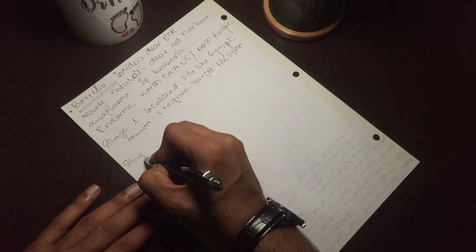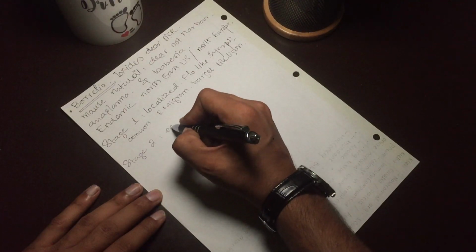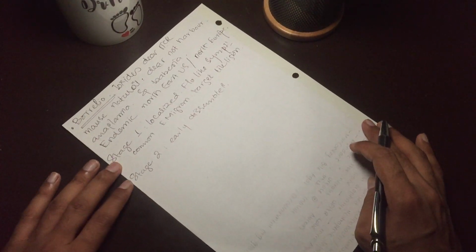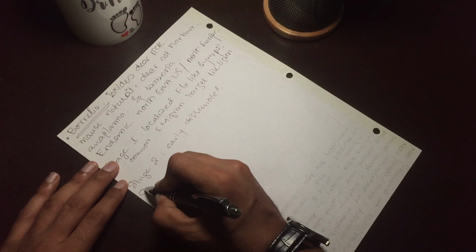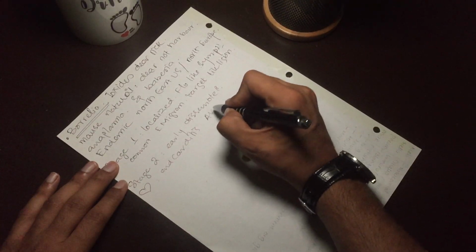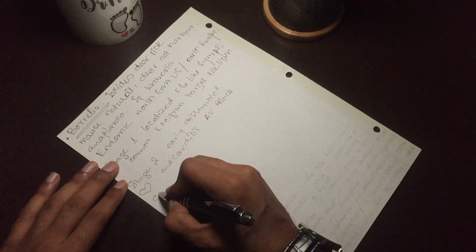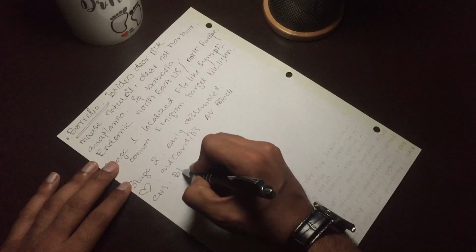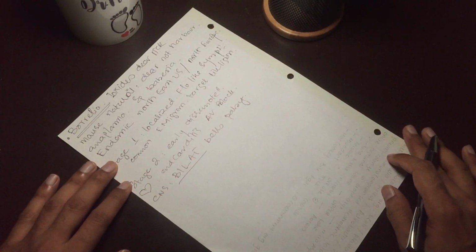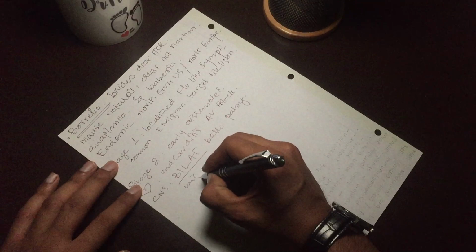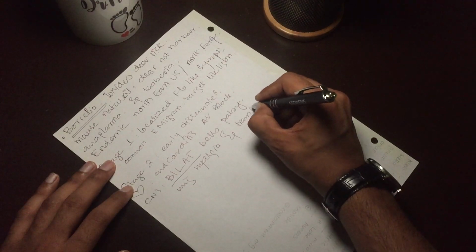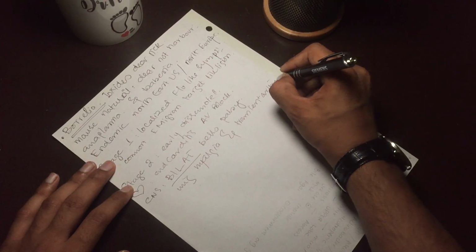Then it leads to stage 2, which is early disseminated. In early disseminated it affects the heart, causing endocarditis and also AV block, and in the CNS it causes bilateral Bell's palsy. Then there are migratory myalgias and also transient arthritis.